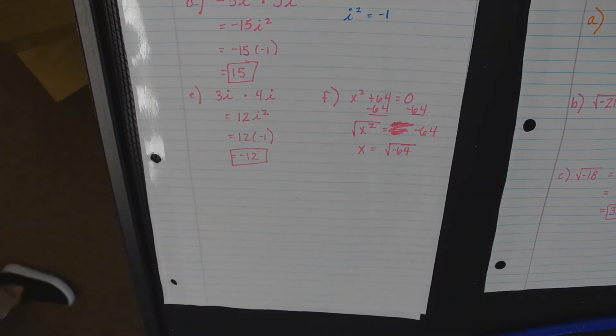I'm going to stop there because I feel like I'm going too fast. This might take a second to remember. Square root of x squared is simply x. Here's where we have an issue because we know we can't have a negative in the square root. What do I do with that negative?